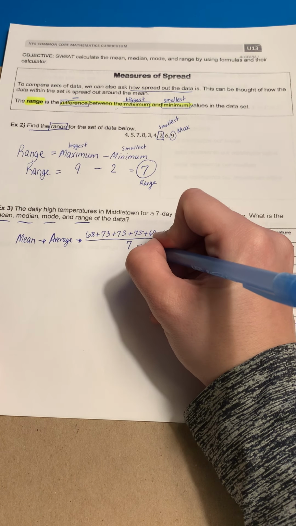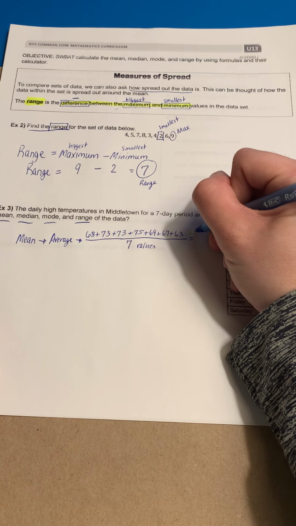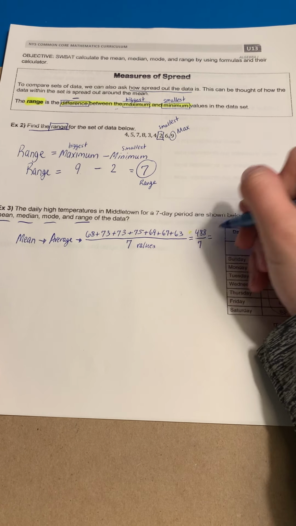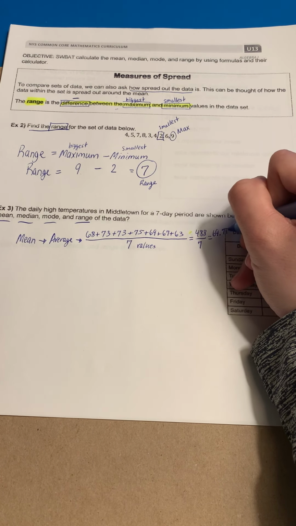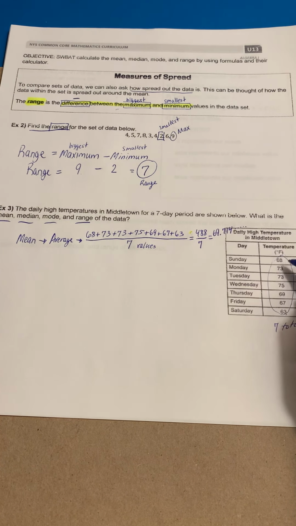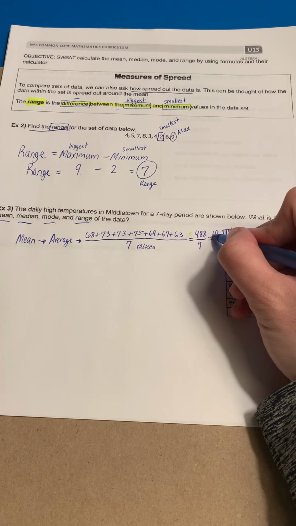That's what I divide by. When I add these numbers up top, what I will get in the calculator is 488, and I divide that by 7. I get 69.714... a bunch of numbers. Okay, so since we're talking about temperatures and all of these are whole numbers, I'm going to take this and make it a whole number.